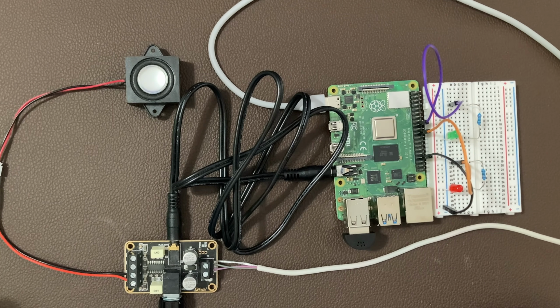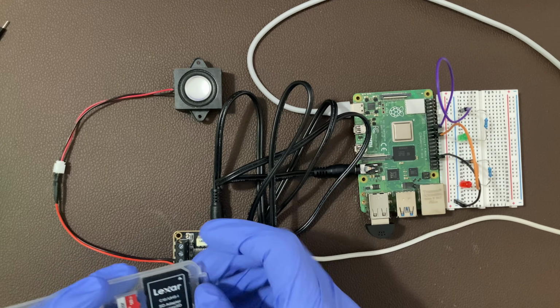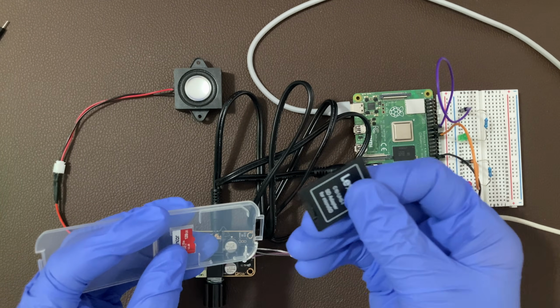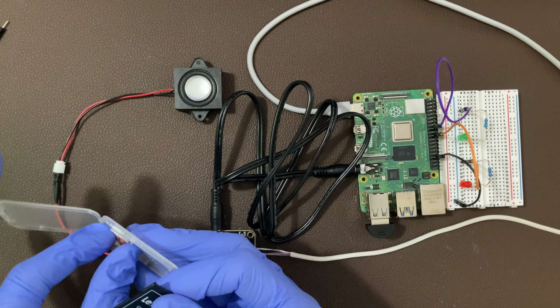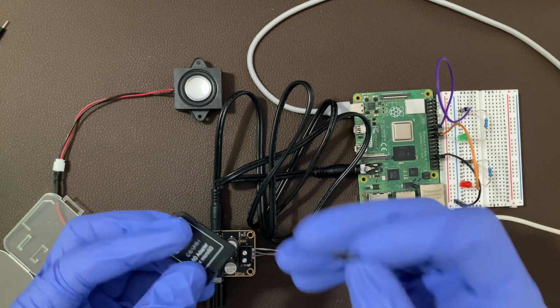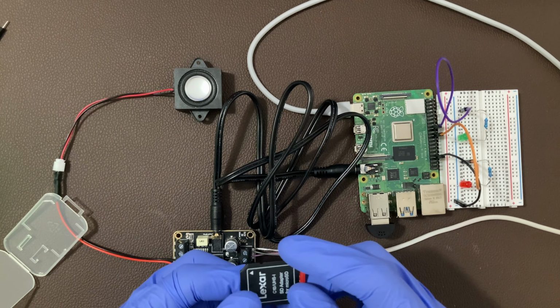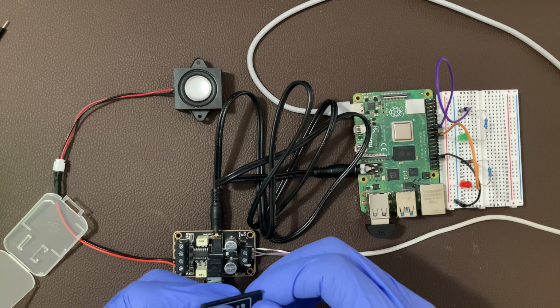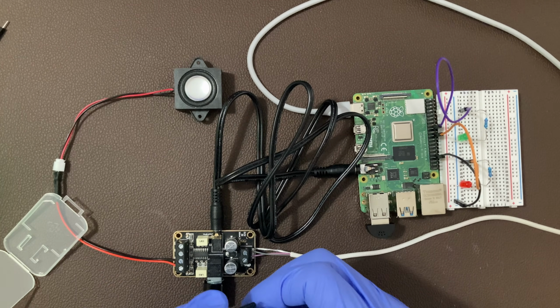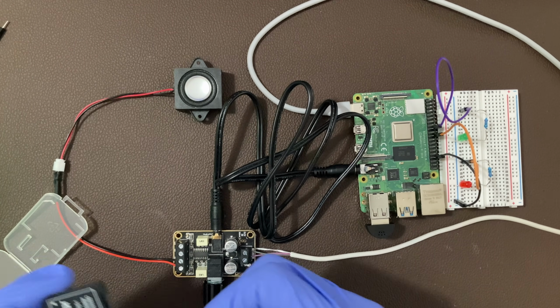So now we are pretty much finished with the hardware part. What we need next is to install the Raspberry Pi OS on the SD card. So if you have an SD card slot on your computer, you can use this adapter and insert the micro SD card into the adapter here and then use this one on your computer.